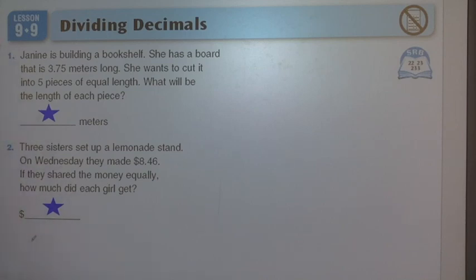Janine is building a bookshelf. She has a board that is 3 and 75 hundredths meters long, 3.75. She wants to cut it into 5 pieces of equal length. What will be the length of each piece? Now look at this number. Think about 3.75. What would I round that to in order to get it to really easy to divide by 5?